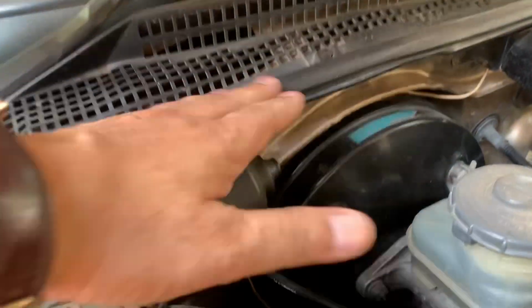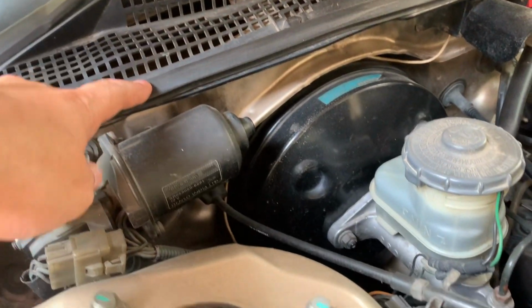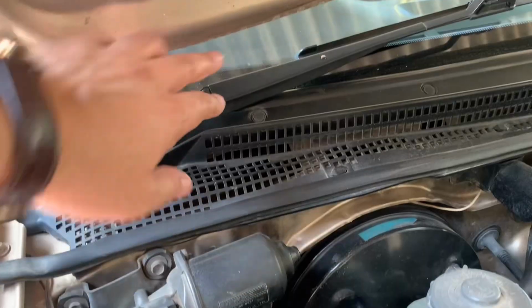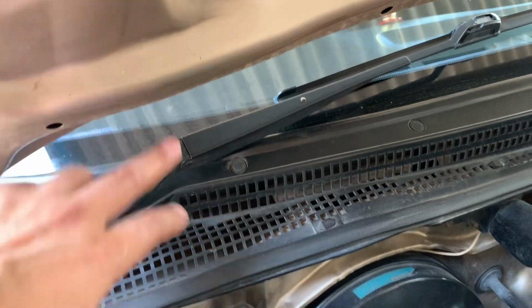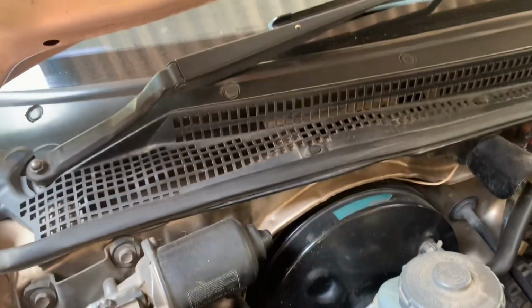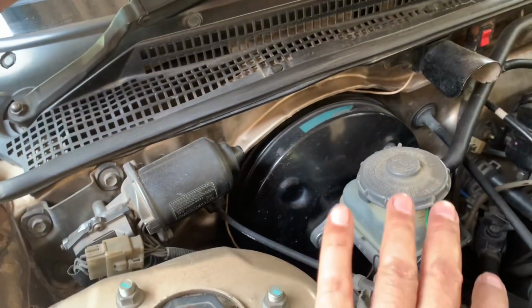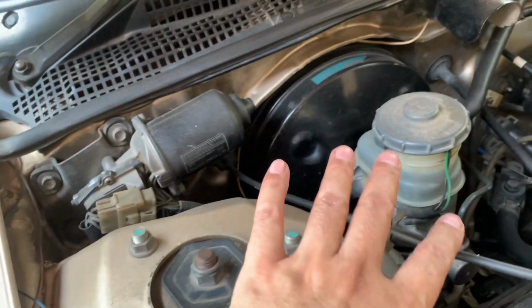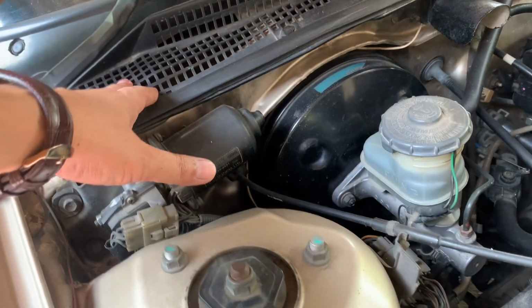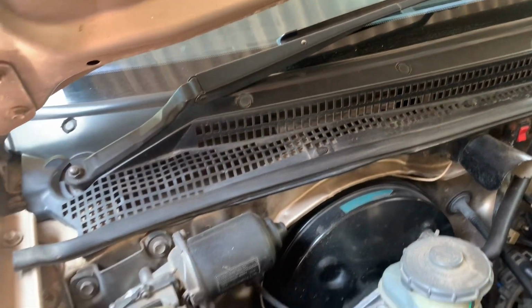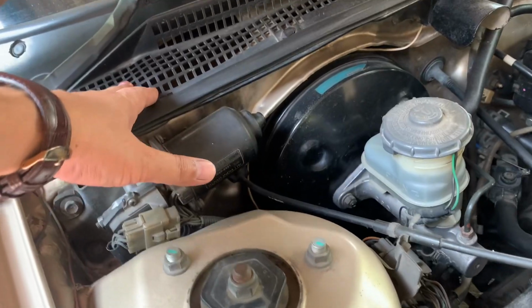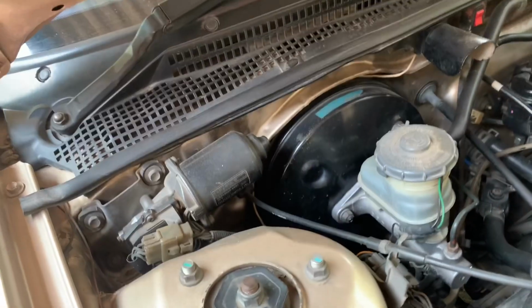This rubber seal here plays an important role. When you close the bonnet, it comes in contact with this edge of the bonnet, thus making an airtight seal and not allowing the hot air as well as fumes from the engine compartment to get inside the cabin of the car through this hole when you run the car in ventilation mode.